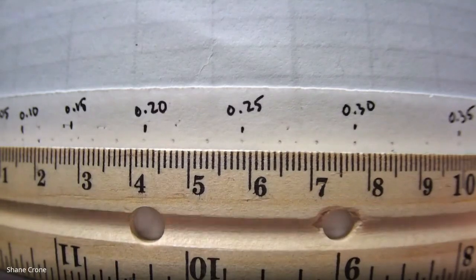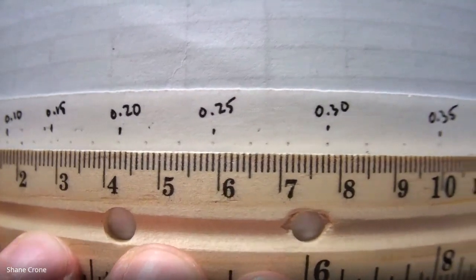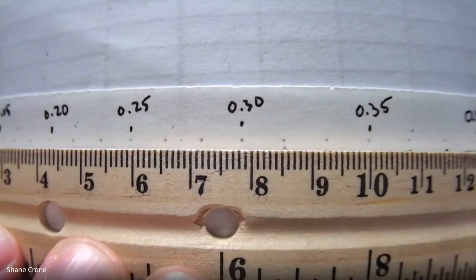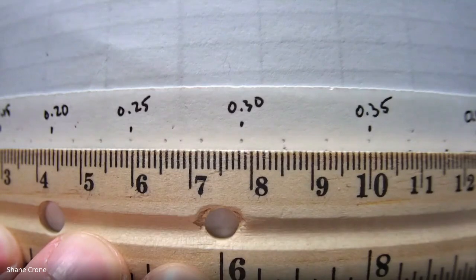All right, on to 0.3. So let me get that guy in the middle. All right, there you go. Looks to be a little bit less than 8, but what's the exact value? 7 point. Make sure you're lined up with the 0.3 on your data table.